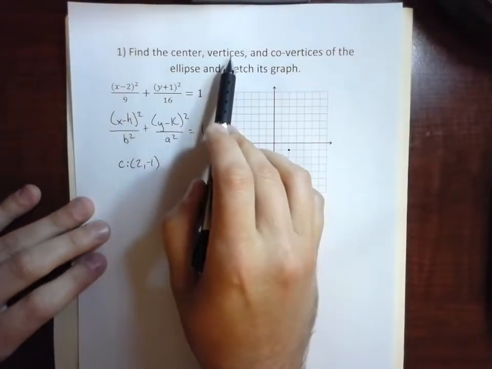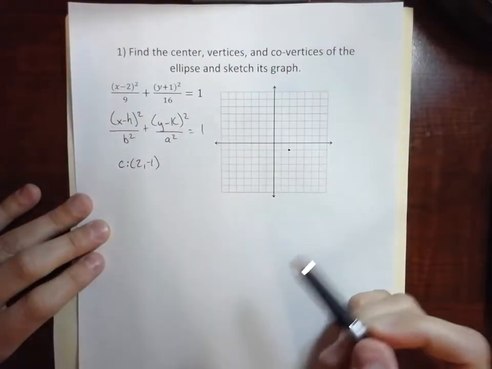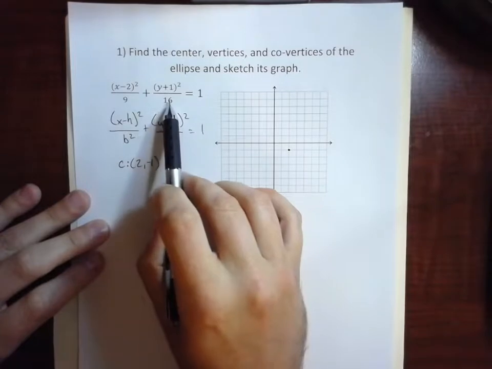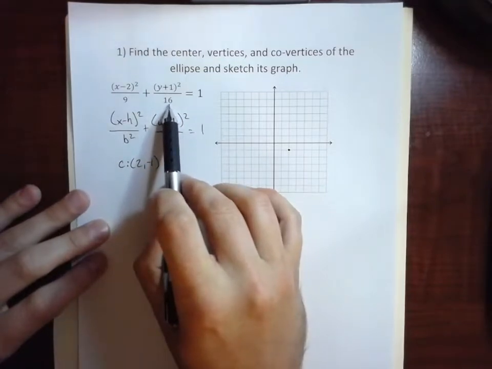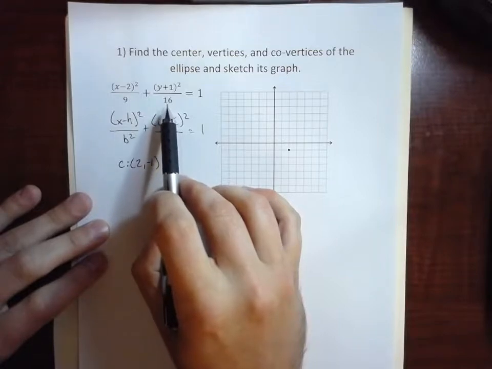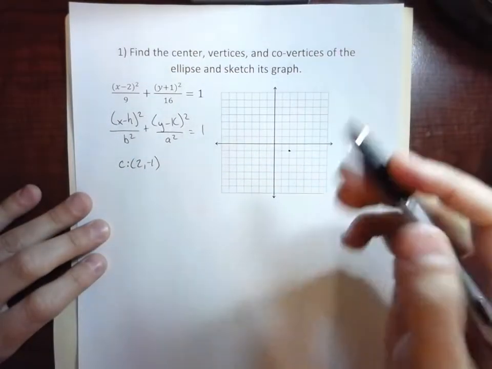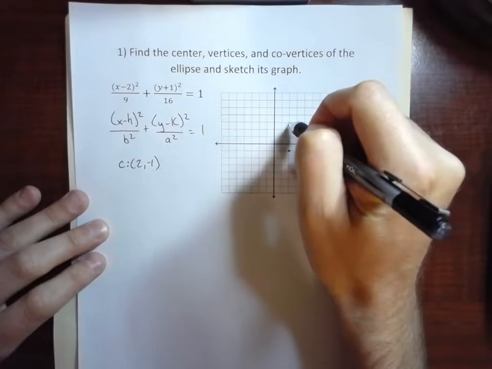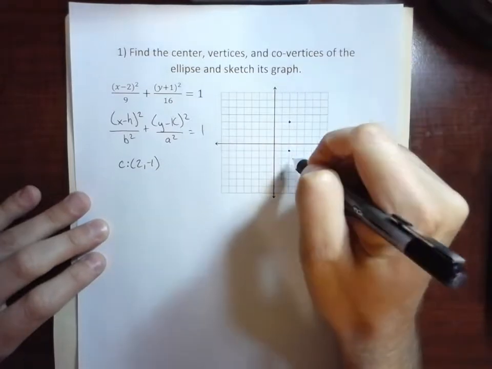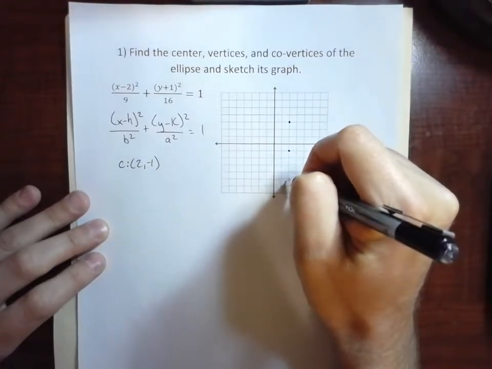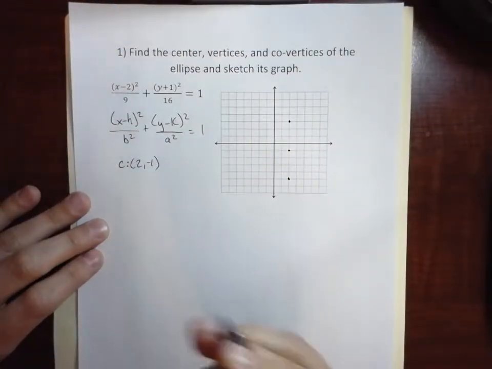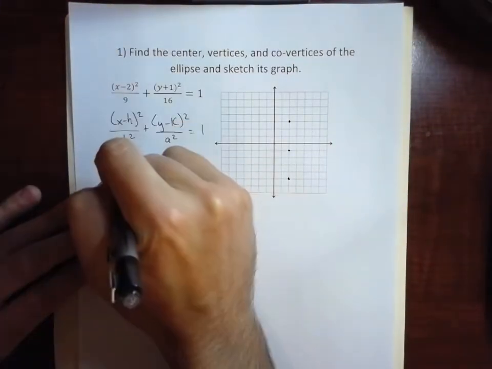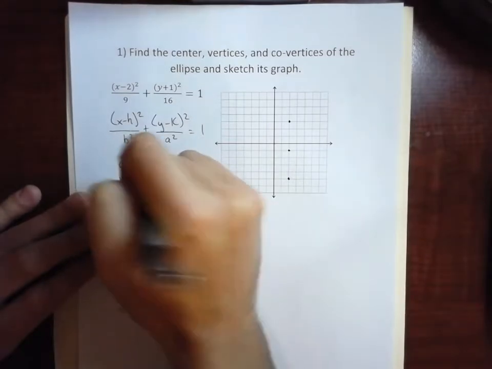Vertices, those are on the major axis, so the longer side. That's going to be in the y direction. So a squared, so a is 4, the square root of 16. So it goes up 4, down 4. So 1, 2, 3, 4. There's one of my vertices. 1, 2, 3, 4. There's my other one. Those are along the major axis, again the longest side. Let's identify those 2 points.